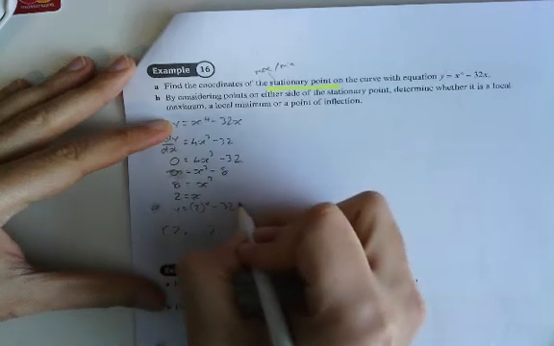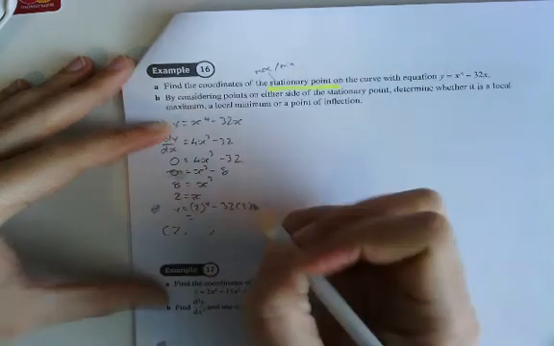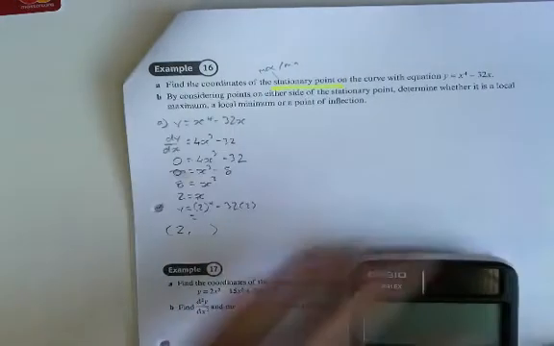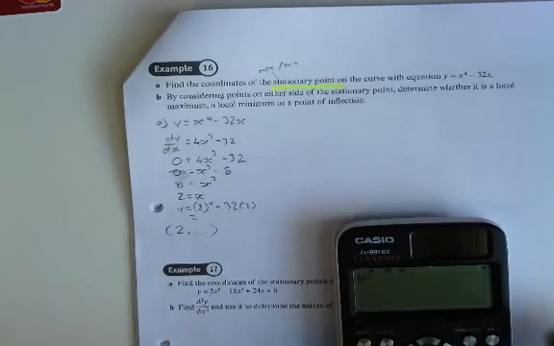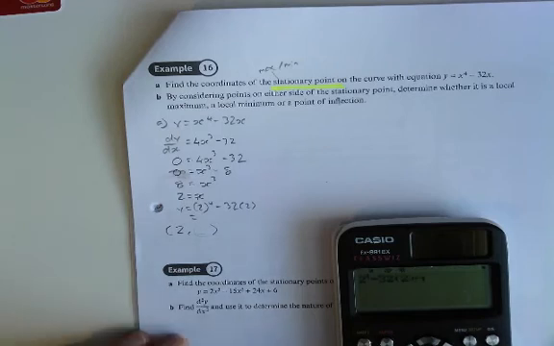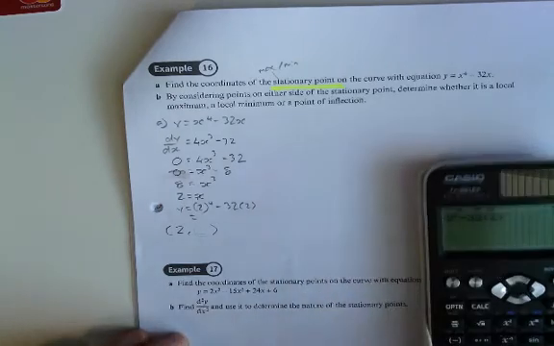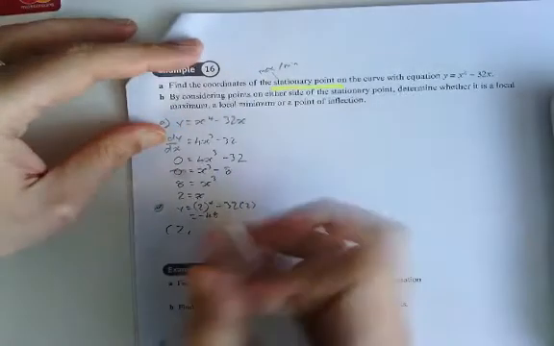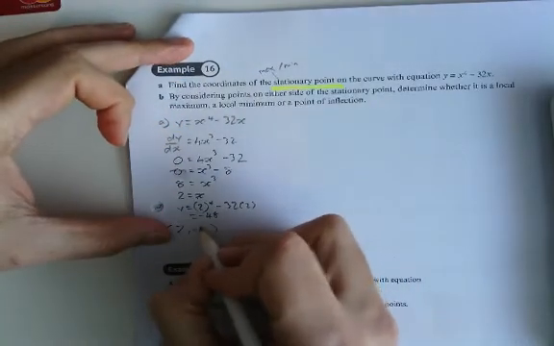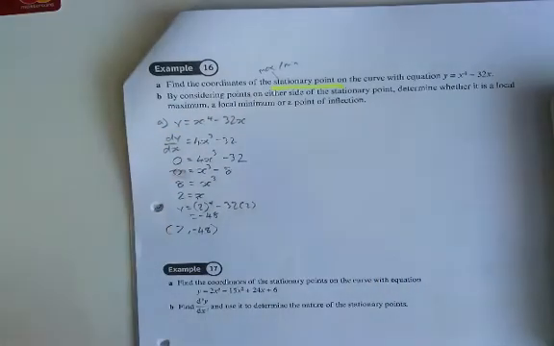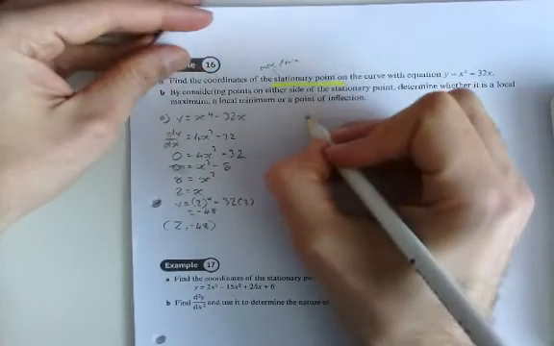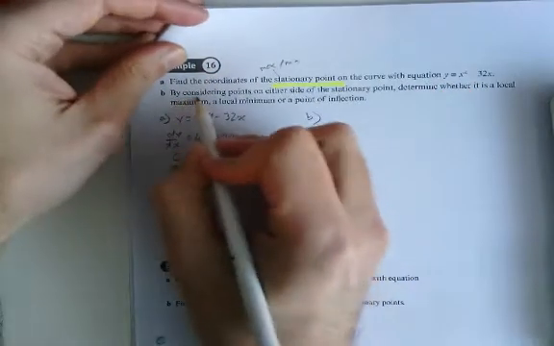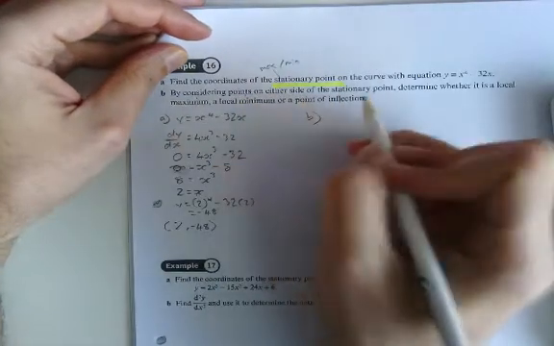So y will equal 2 to the power 4 minus 32 times 2. And if you plug that into your calculator, 2 to the power 4 minus 32 times 2, that gives me minus 48. Which means that my stationary point occurs at the coordinate 2, minus 48.